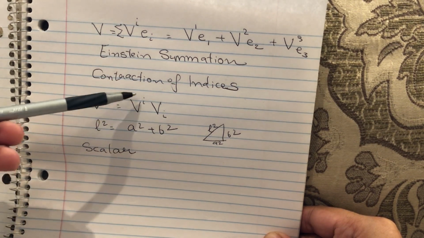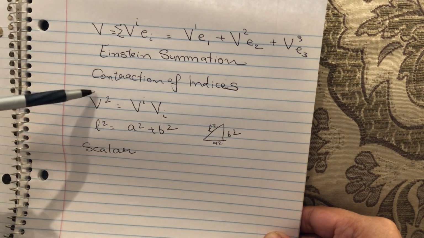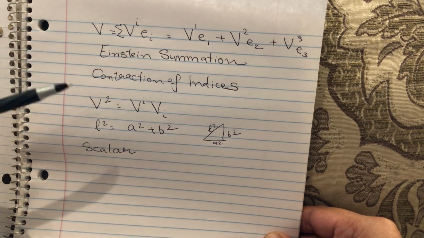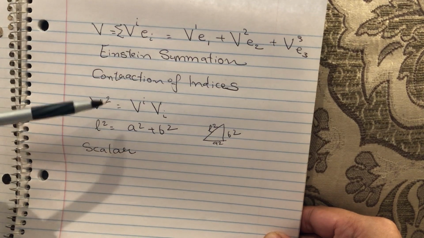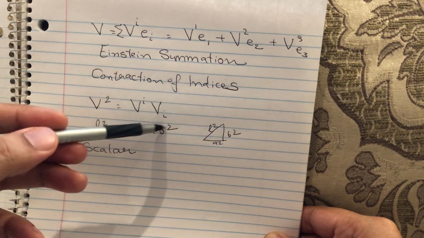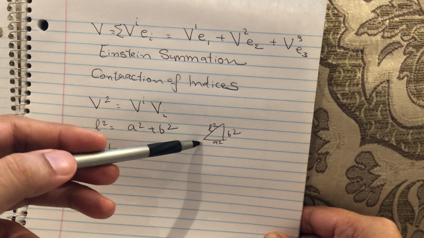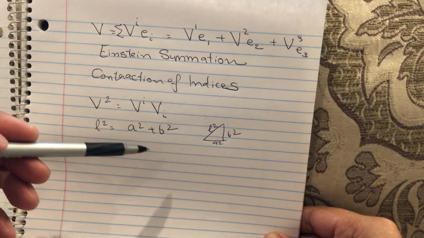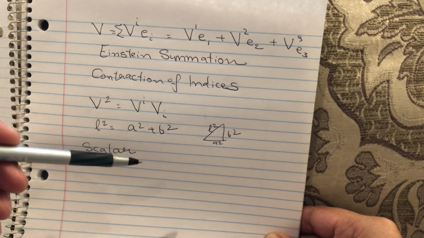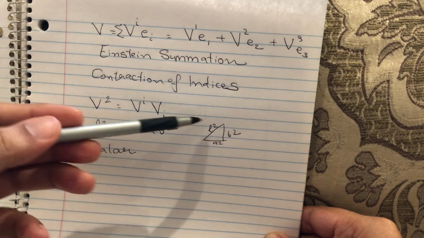So here you will see an upper index vector and a lower index vector. They combine to form a scalar. What do you mean by a scalar? A scalar is something that doesn't depend on any coordinates. You can think of it like a square plus b square, right? This is like a square, this is b square. Here, if you are thinking in terms of Cartesian coordinates, there's no difference between contravariant and covariant vectors. So there's no point in these indices. That's why you just write v square or a square. And it tells you the length.